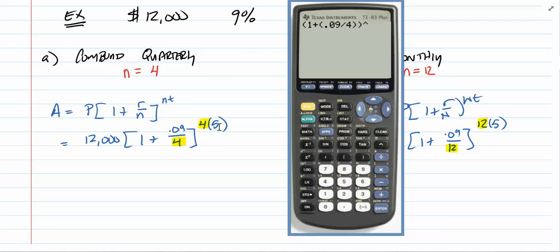Okay. Now you can either do, since it's just 4 times 5, we know that, which is just 20. Or if you needed to, use another set of parentheses if it was a funky number. But for us, we know that 4 times 5 is 20, so we'll do 20. And we get this answer. Then we multiply that by what, everybody? By 12,000. Very, very good. And we get a grand total of $18,726.11.